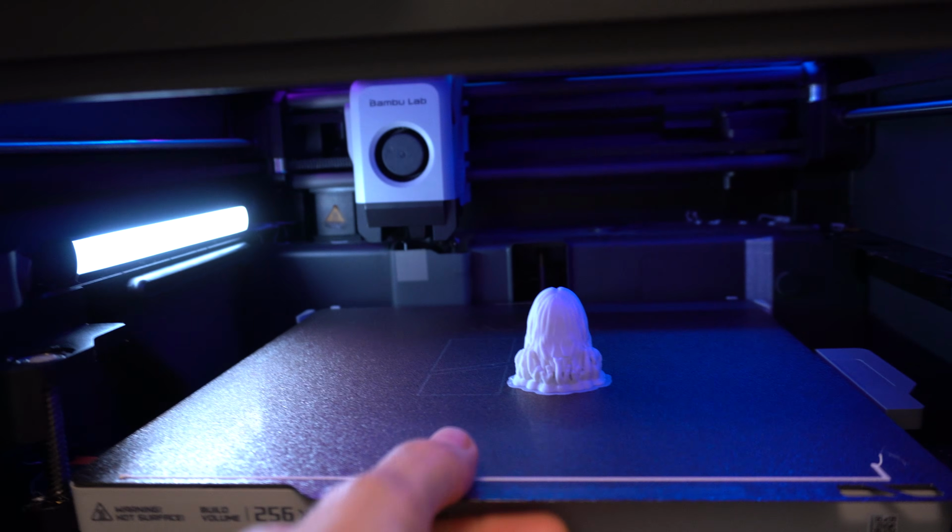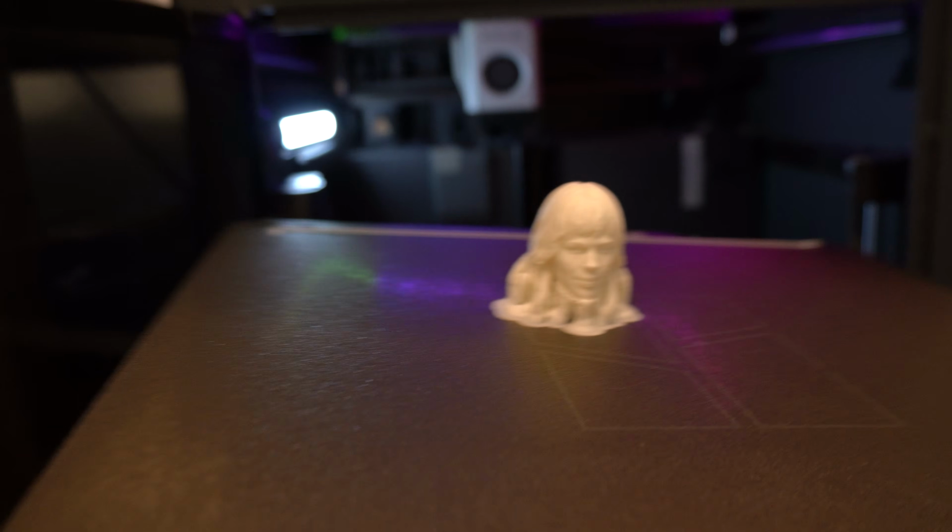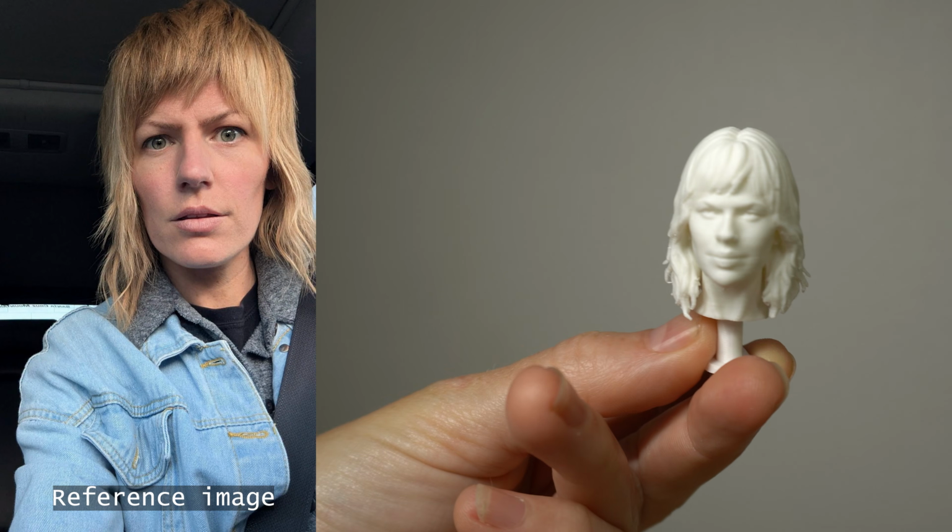I think this turned out so cool. And that is how you turn a 2D image into a 3D printed object using Meshy.